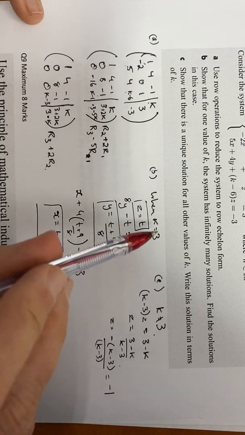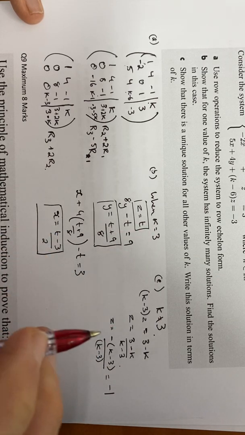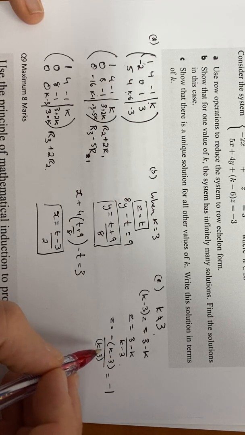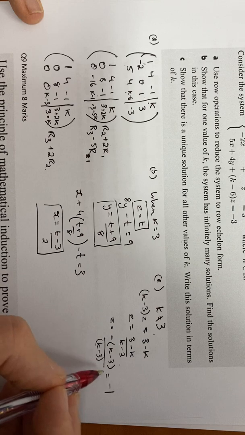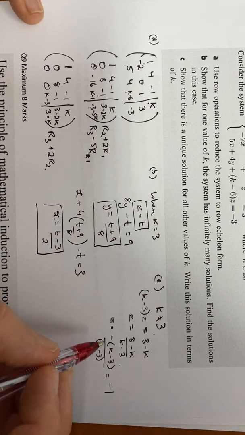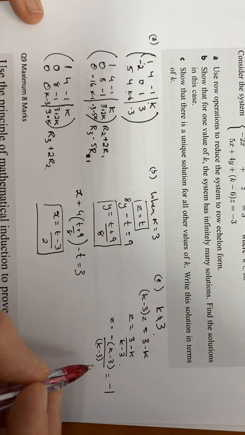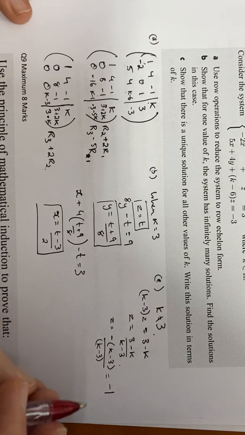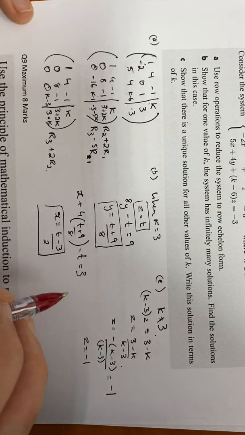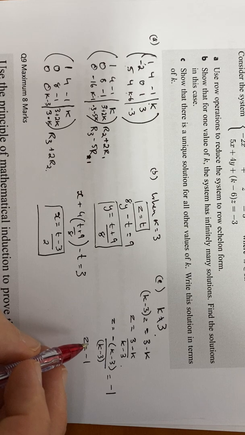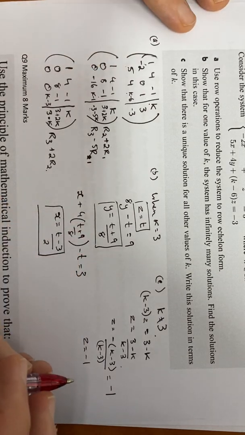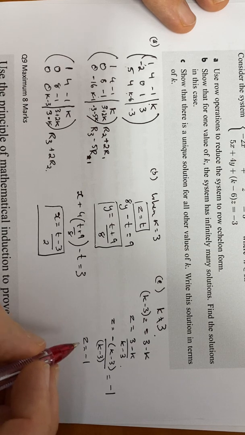So therefore it would have a unique solution for all other values of k, because these k's will always cancel out. If k was 6, they'd both be 6, and we'd get minus 1. So we do get a unique solution, one solution, and we must find that one solution. When we know that z is minus 1, we can sub minus 1 in and find all of those answers, the same as we did over here, except even easier. Well, maybe not even easier.